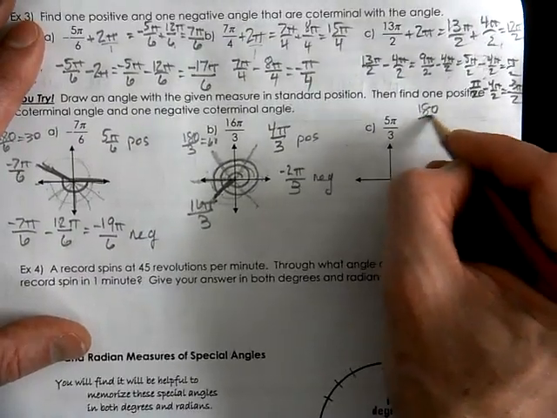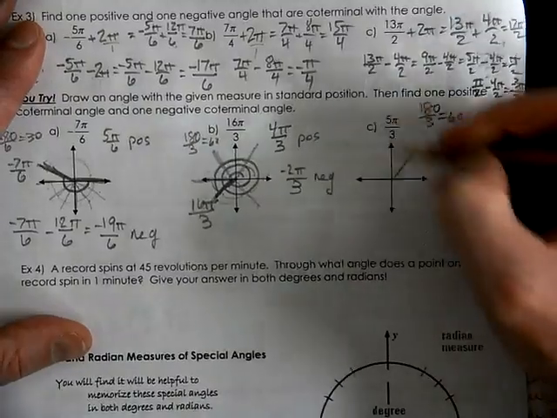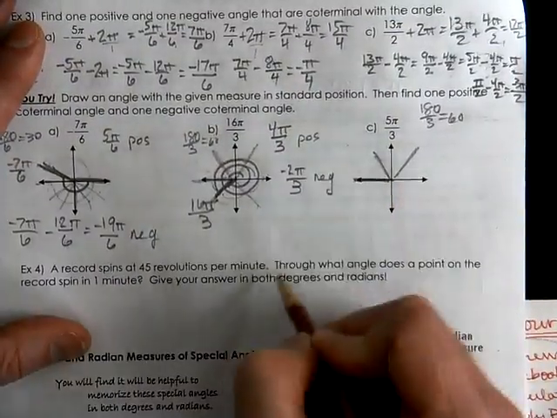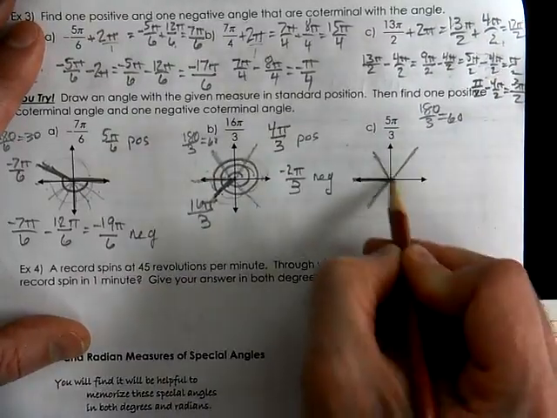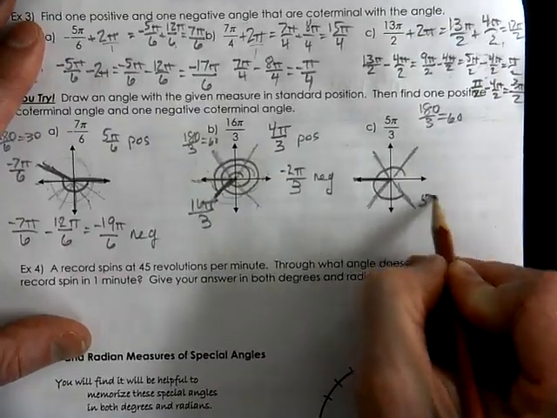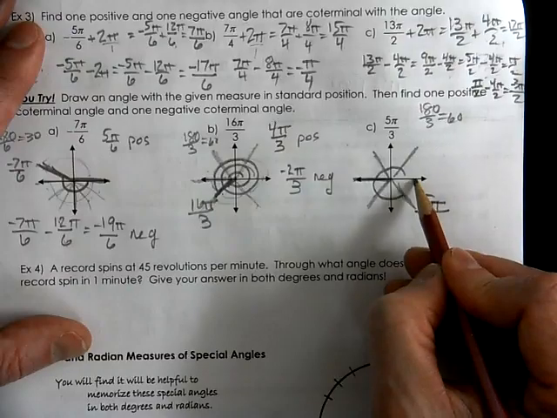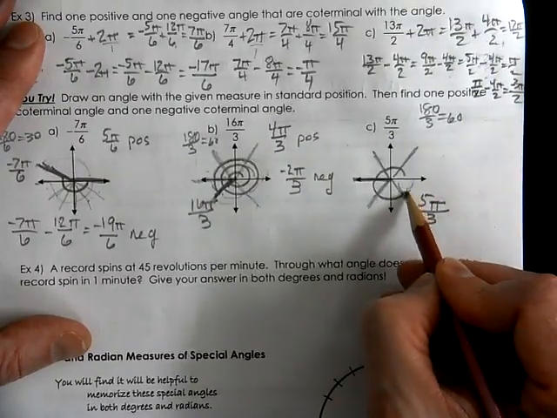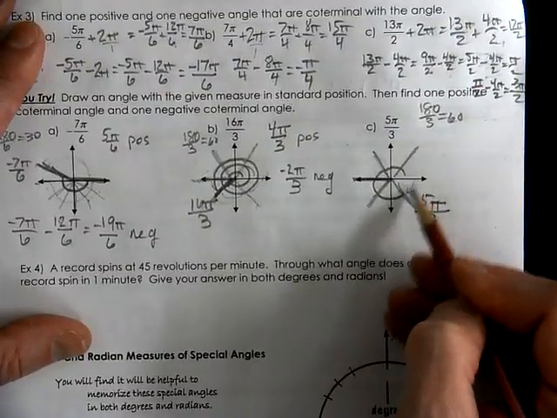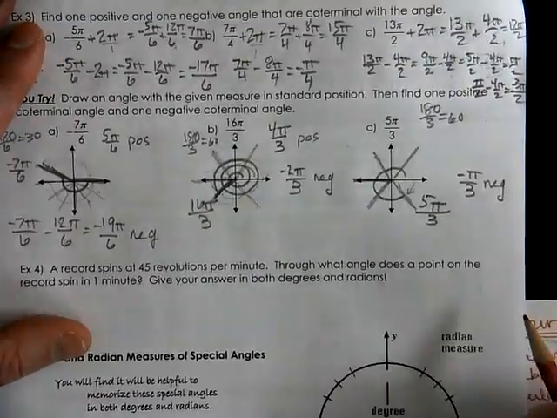Thirds. Well, we already did thirds. Thirds is 60 degrees. So that's 1 of the thirds, that's 2 of the thirds, that's 3 thirds, 4 thirds, 5 thirds. That's 5 pi over 3. So if we went down, how much down would we go? These are all a third, so it would be going down a third. So negative pi over 3 would give us our negative coterminal.